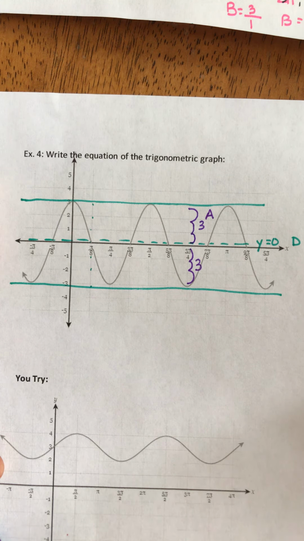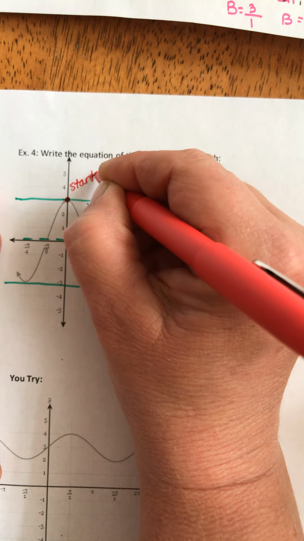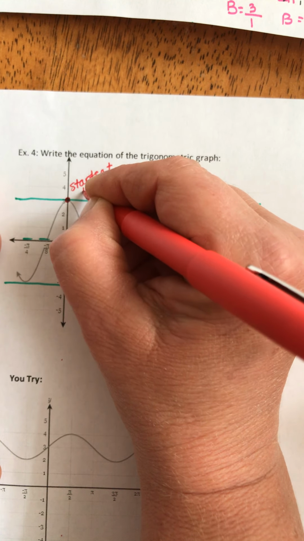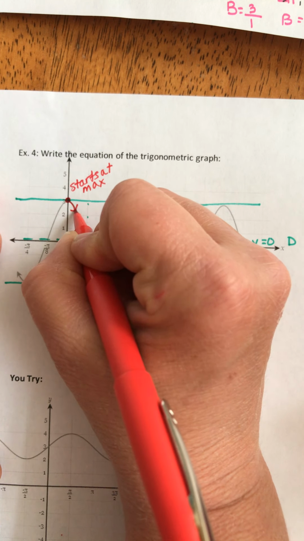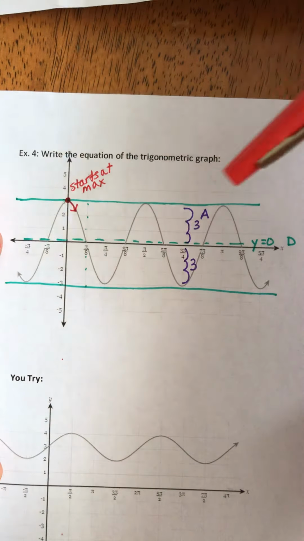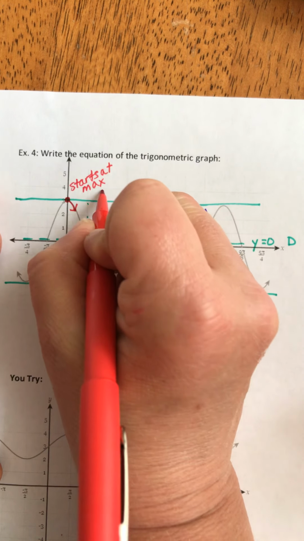The next thing I have to calculate is: is this a sine graph or a cosine graph? Let's look at where it starts on the y-axis. It starts at its max, or the top, okay? It starts at its max and it goes down. So you can always go back to that first page of notes. Everything's open notes. What starts at the top and goes down? That's the plus cosine graph. So we know this is a plus cosine graph.